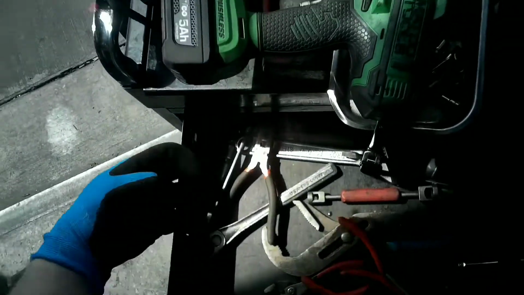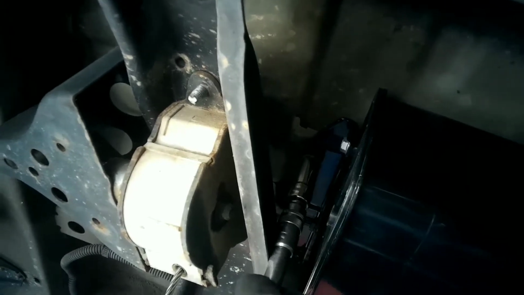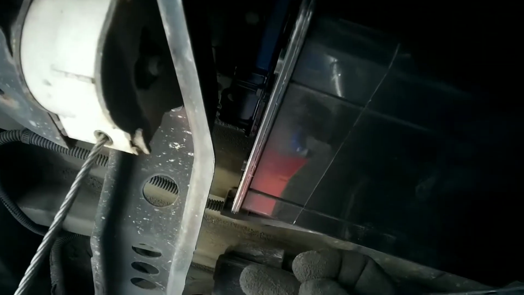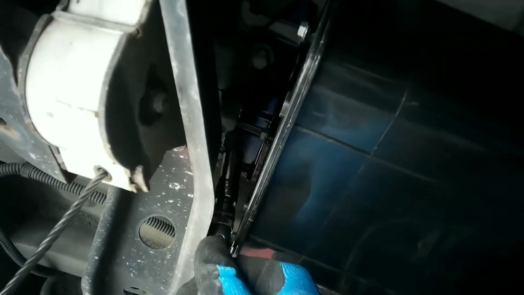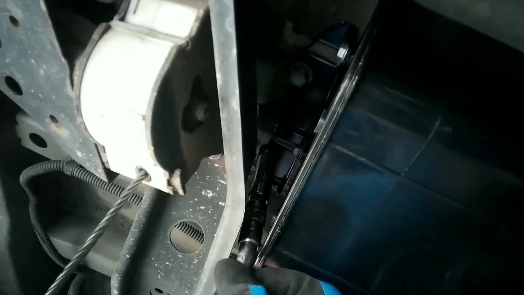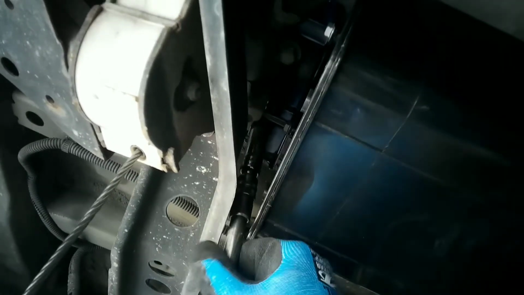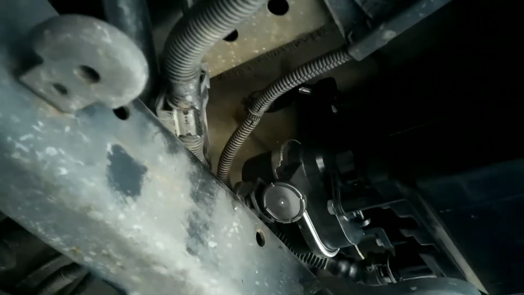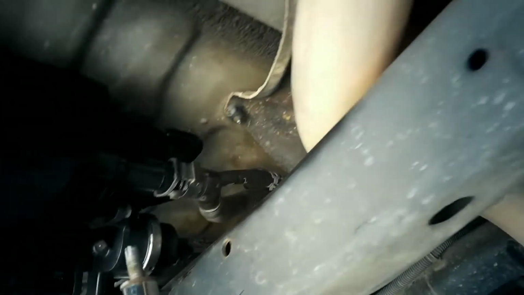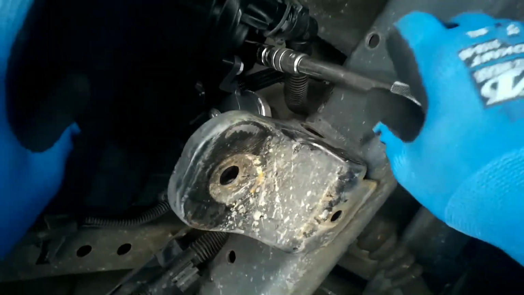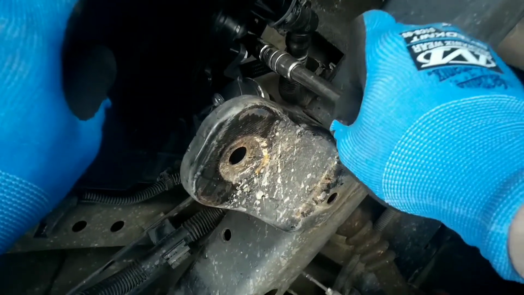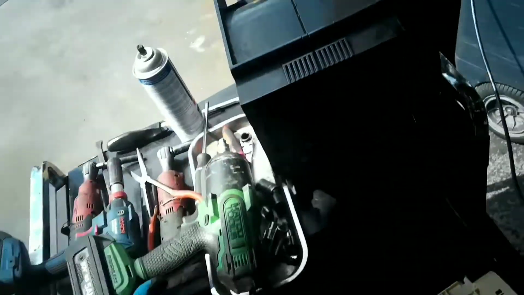Grab your bolts, and start them. Grab your gun and tighten them back down.